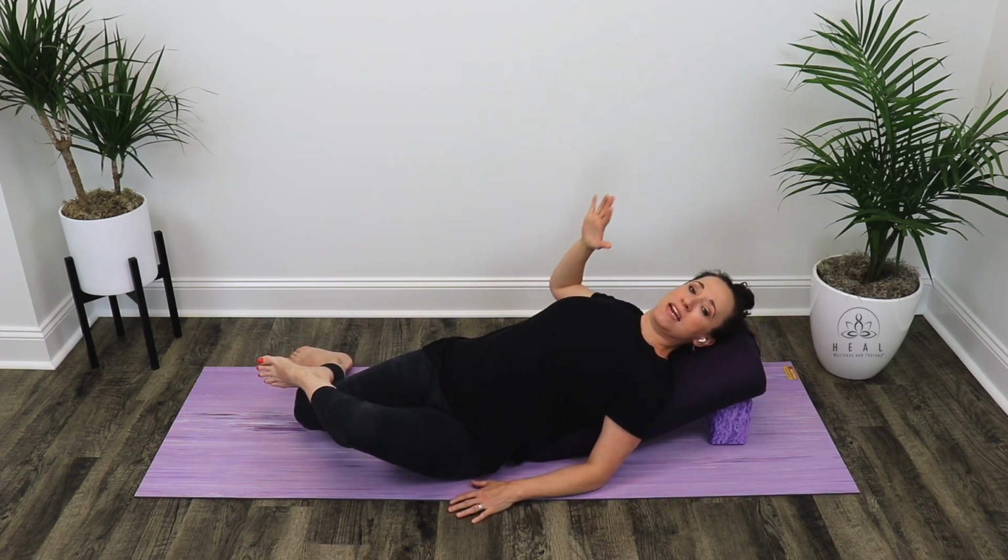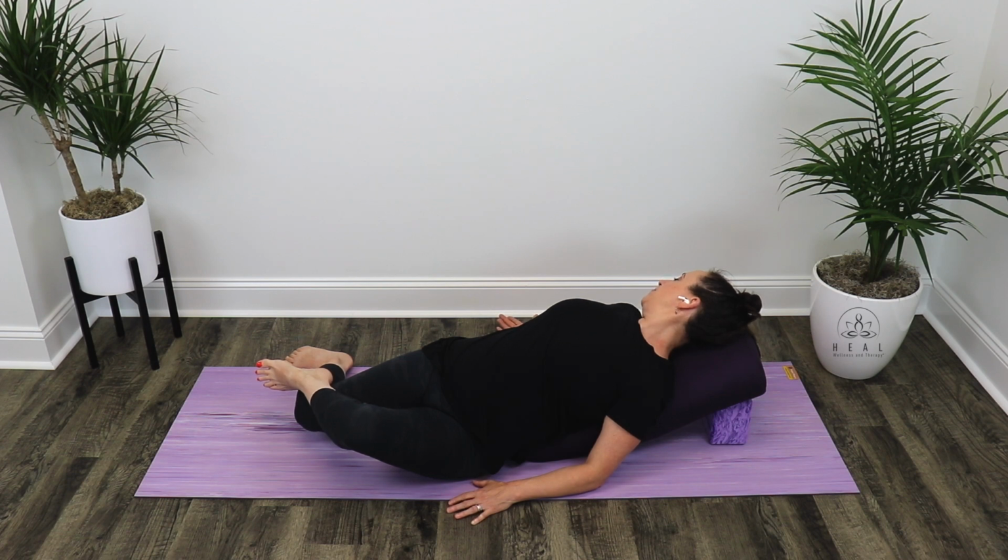Now, with that right elbow and that right hand, just gently rest it on the floor, lengthen your neck, settle your chin, and gently rotate your head to the right. Take a nice deep inhale here. And exhaling out. Let's do that nice deep breath again into the belly. And exhaling out.